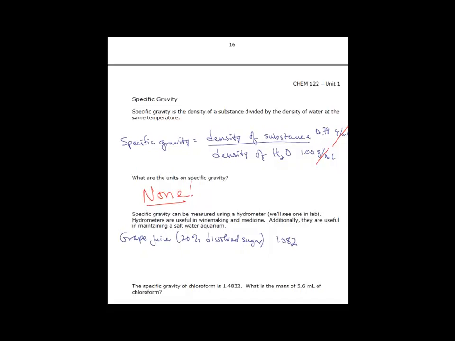And remember that specific gravity has no units. Whereas dry wine, which is 12% alcohol, and remember that alcohol has a density less than water, so the more alcohol you have, the lower your density will be.